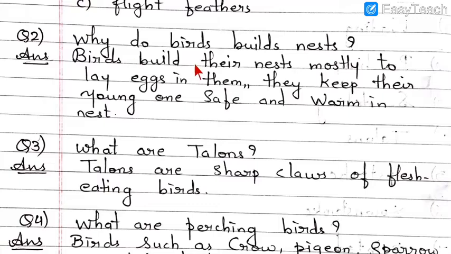Answer is, birds build their nests mostly to lay the eggs in them, and they keep their young one safe and warm in the nest. So the young ones of the birds are born in the nest itself. The egg is hatched and the young one of the bird comes out, and it remains in the nest till that young one learns how to fly like a mother bird or father bird. So this is the reason why birds build the nests.